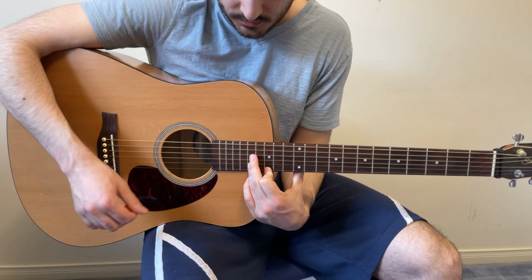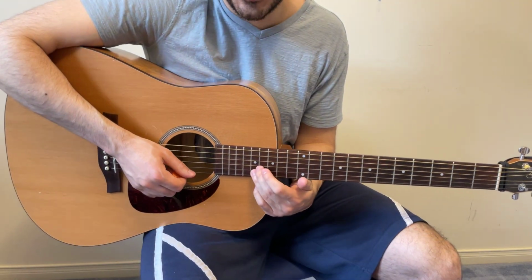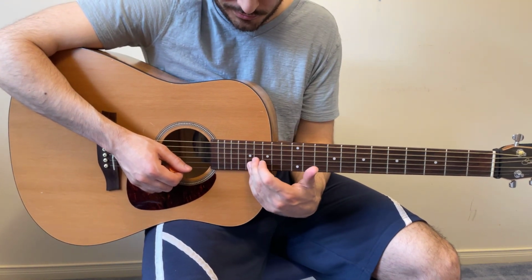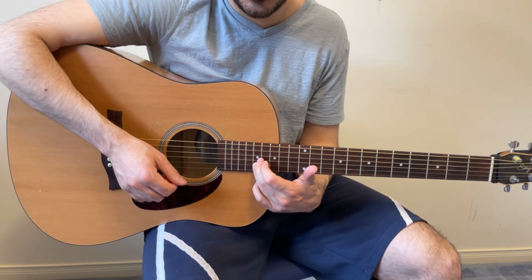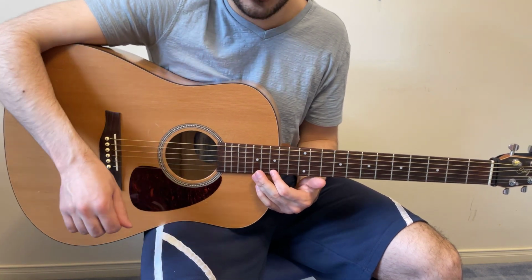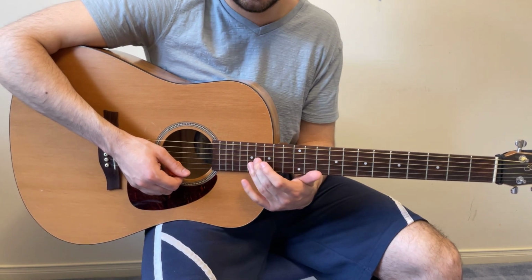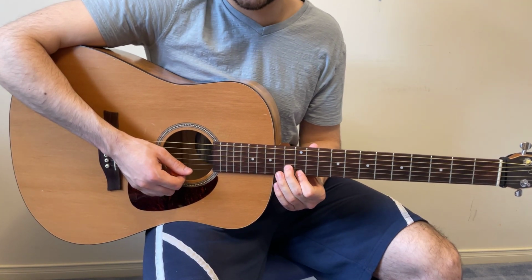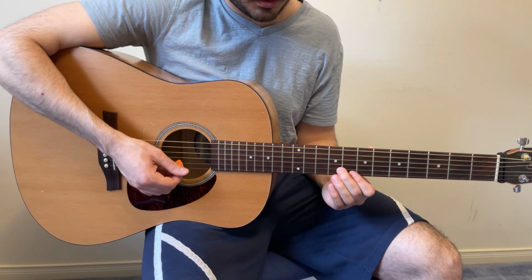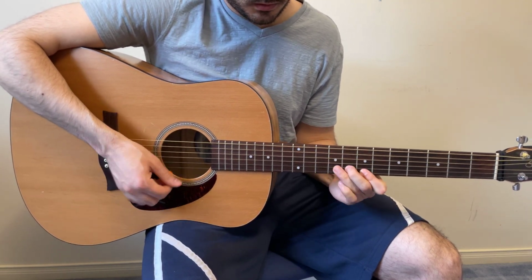Next double stop here is this shape, which I can barely play because of the cutaway. My guitar's kind of cut off here, difficult to reach. 17th fret on the B string, 15th fret on the high E. Same riff, just moved up, starting on C major instead of G major here. So move it up.